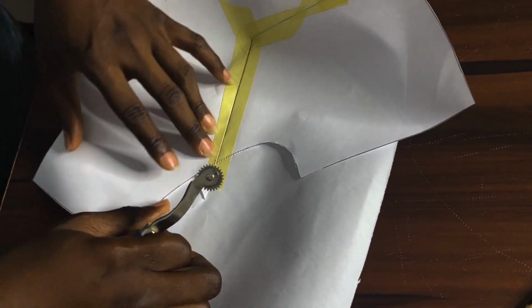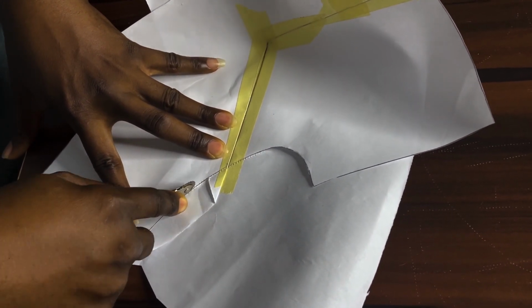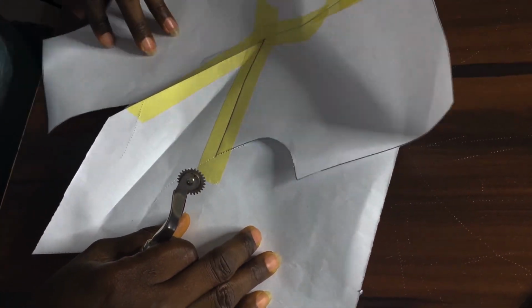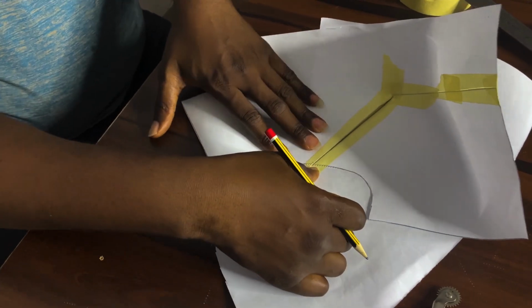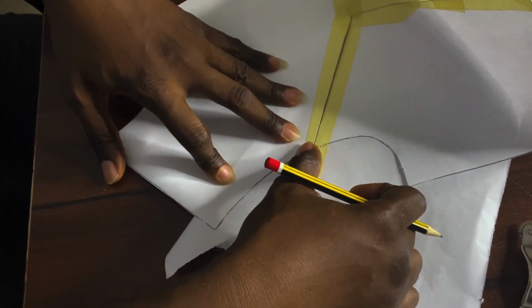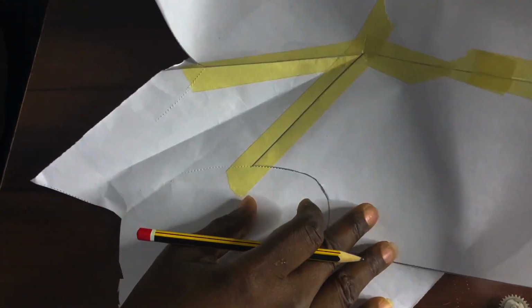Okay. Oh, because I don't have enough paper here, so I might not. However, okay, you can see that this same side matches very well. Okay, so at this point, what we are going to be doing is adding a seam allowance to the side.